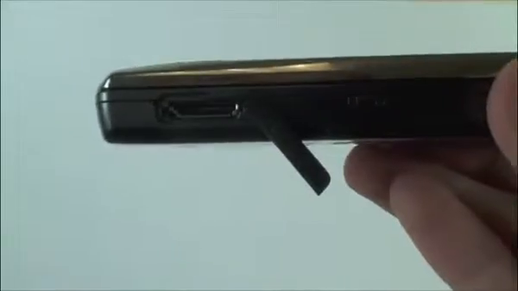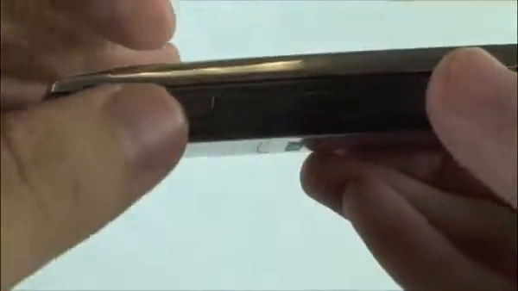And if we flip it over to the right, you have your camera key and also a Samsung proprietary port for charging and syncing. And that same port is going to accept a pair of included headphones, and you can also choose to listen wirelessly using stereo Bluetooth. And if we flip the phone up here, you can see that on the back you have a 2 megapixel camera and also a self-portrait mirror. There's no flash though, unfortunately.